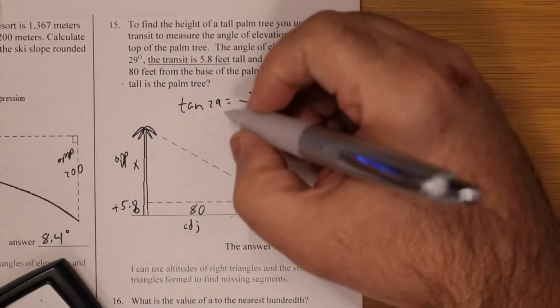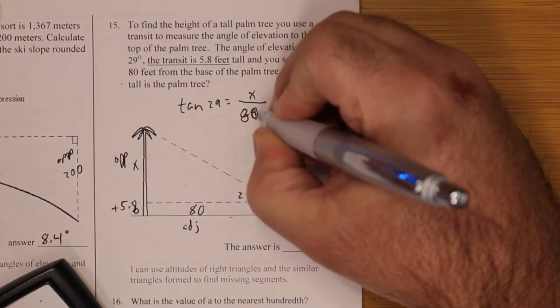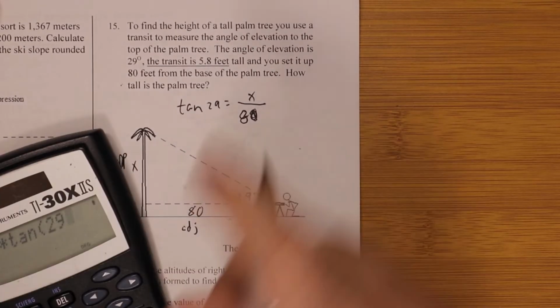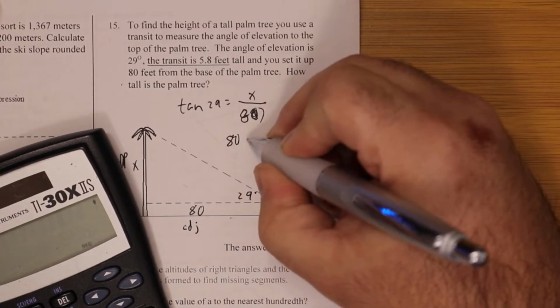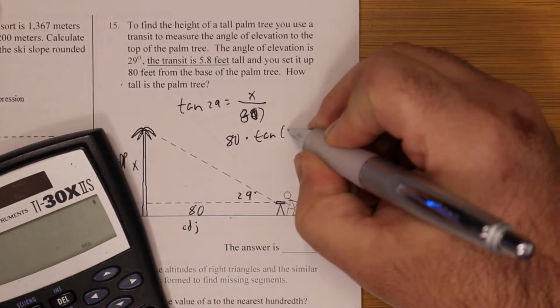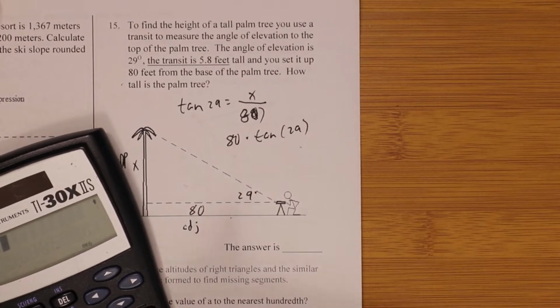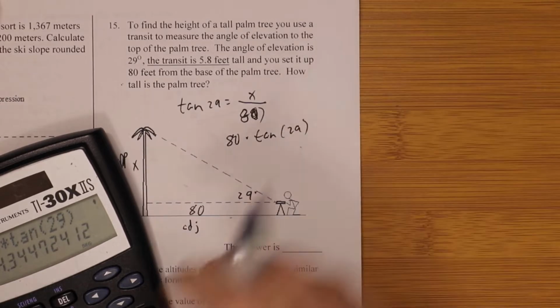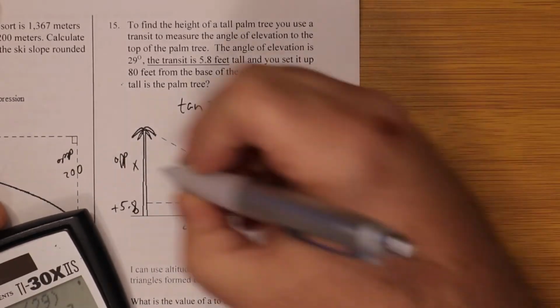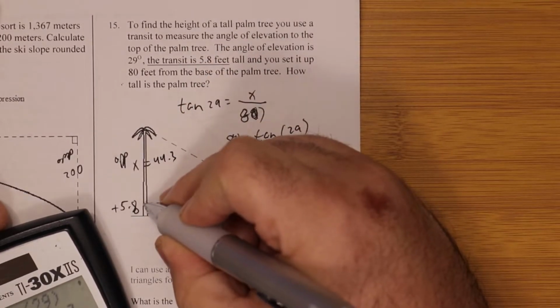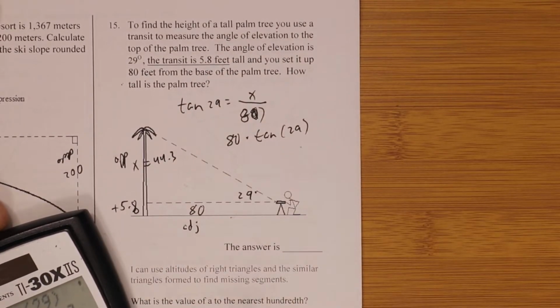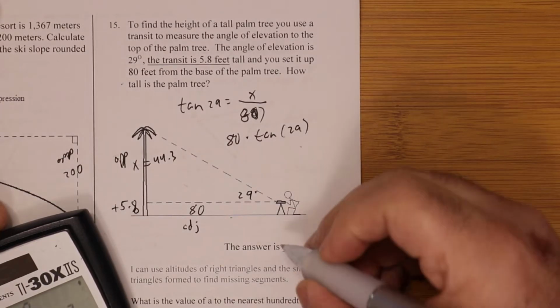Sorry, still half asleep. That should have been an 80. So it'd be 80 times the tangent of 29. 44.3. And then don't forget, that would be here. So we still need to add the 5.8 to get to the ground. Now it's 50.1.